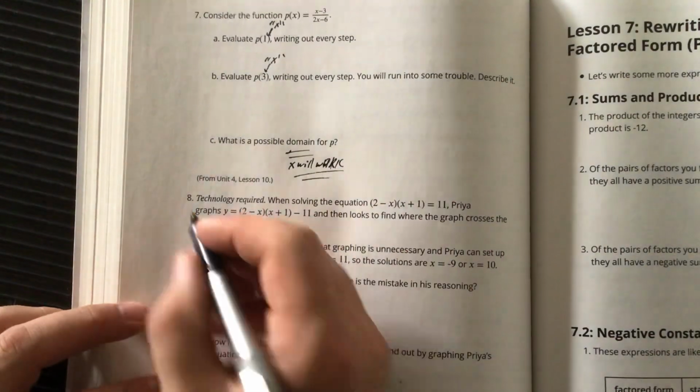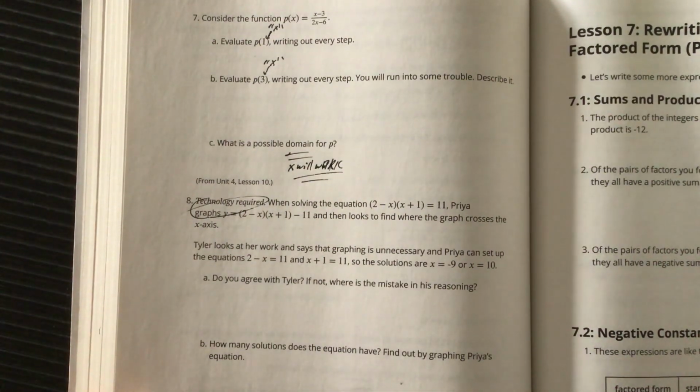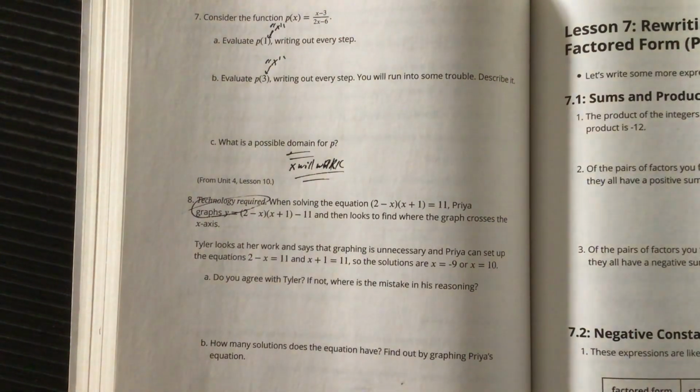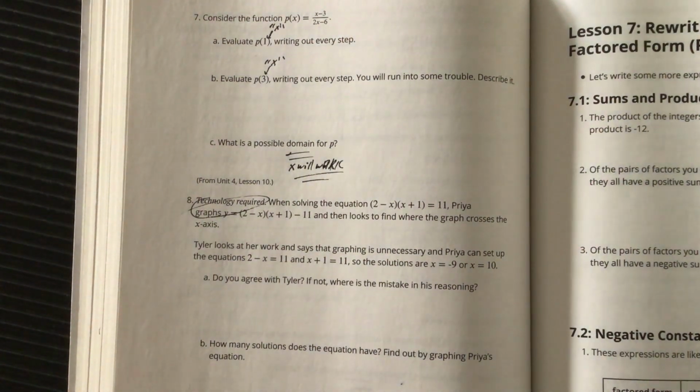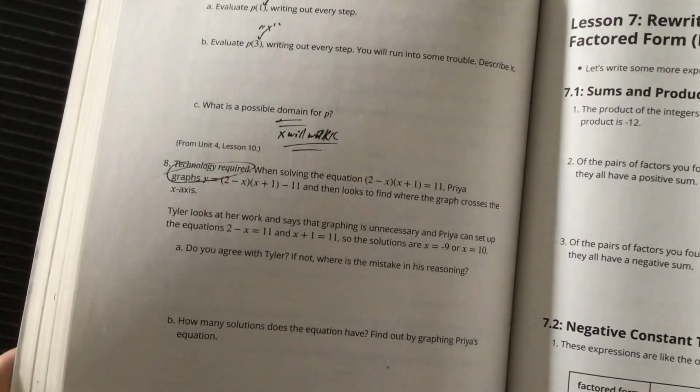8, you can use Desmos to help you with that. It does say technology will be helpful there. So once again, only 8 questions. You can go ahead and get started on that. 202 to 204 for Monday.